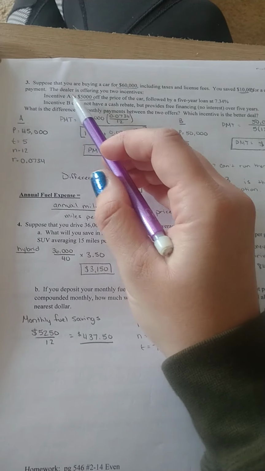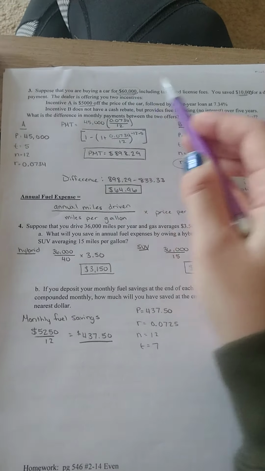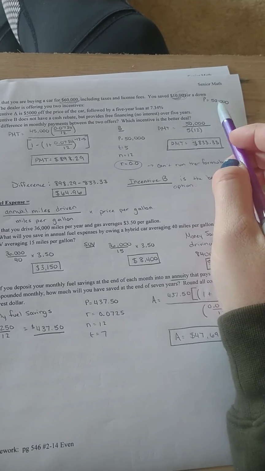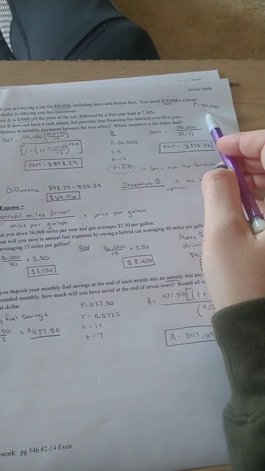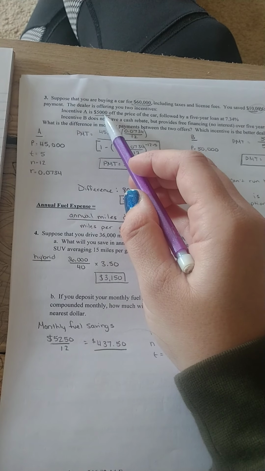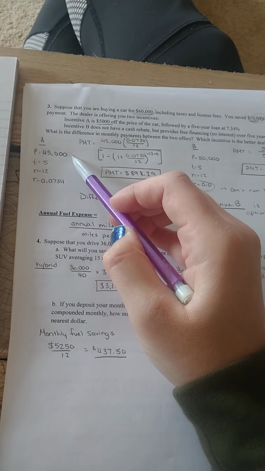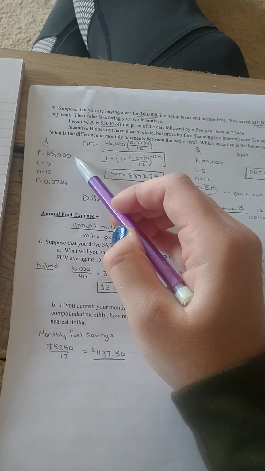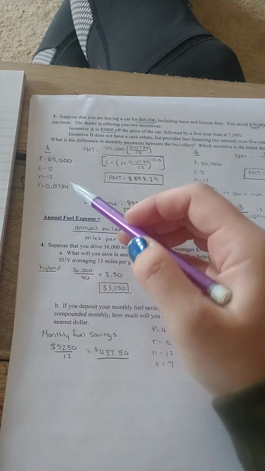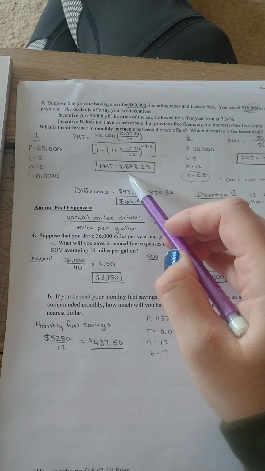So for A, we're doing incentive A. Now, our car costs $60,000. We have $10,000 for a down payment. So that means our principal amount is actually going to be $50,000. While on incentive A, you've got $5,000 off of that. So $50,000 minus $5,000 is $45,000. So that's your principal amount. It's a 5-year loan at 7.34%. Plug that in. You get a monthly payment of $898.29.